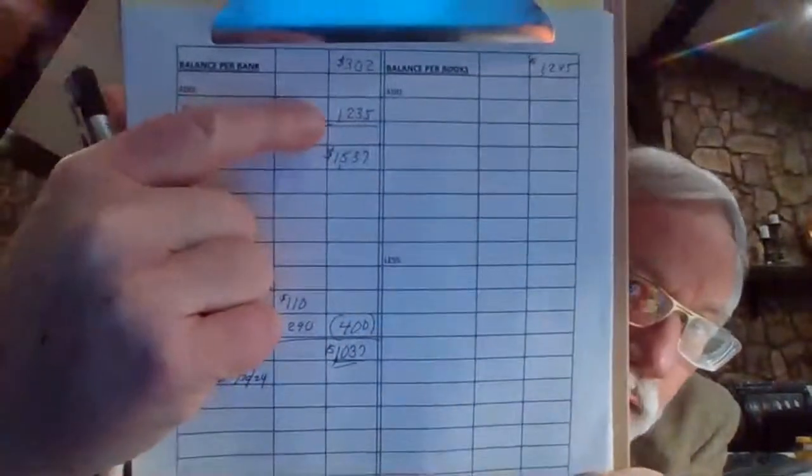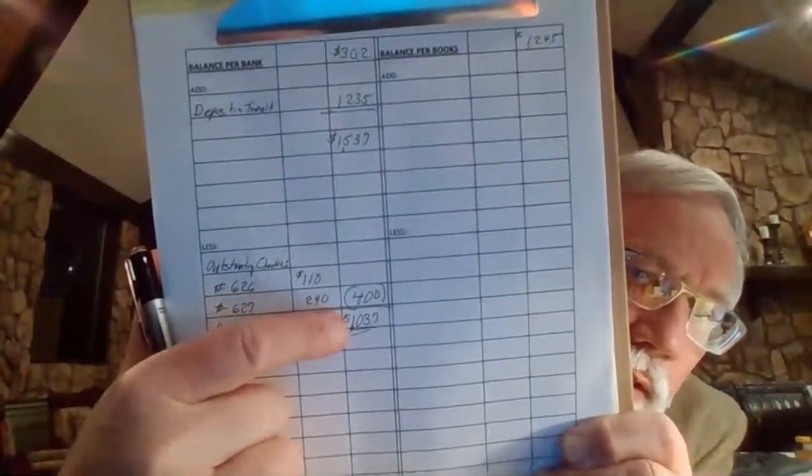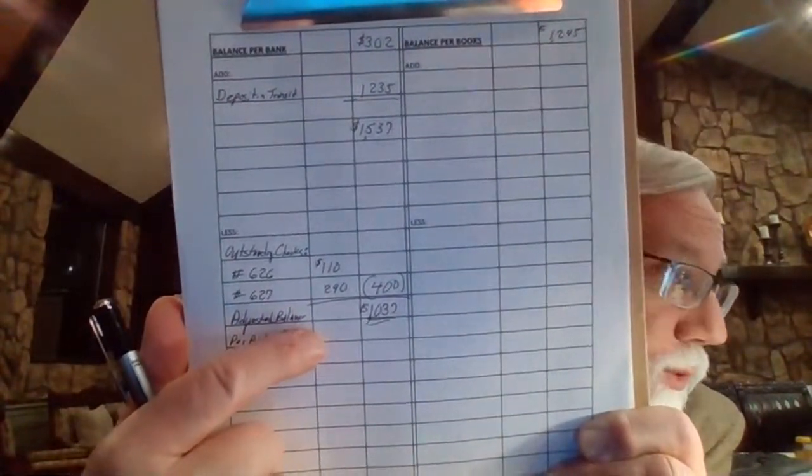And I'm going to label that and call it what it is: adjusted balance per bank on November 30th, 2024. All I did is add the deposit in transit to the ending bank balance and subtract out the outstanding checks, get a number, and call it what it is. Adjusted balance per bank at November 30th, 2024.